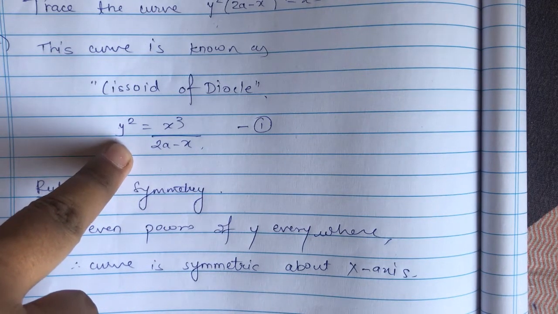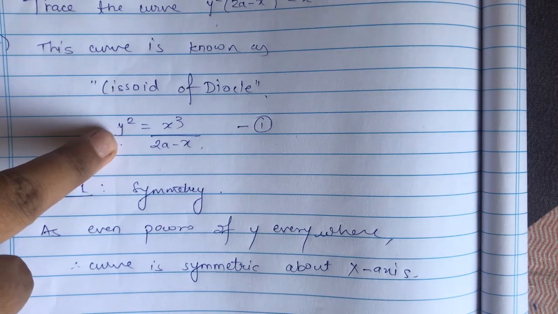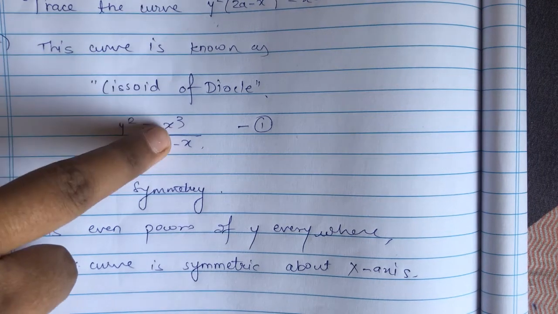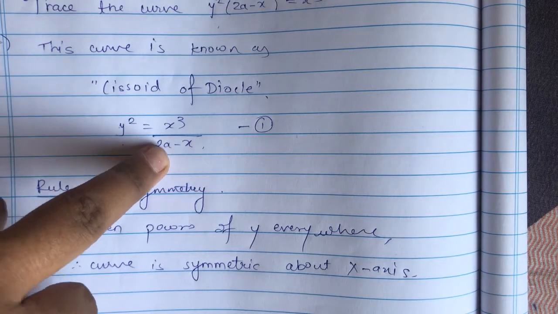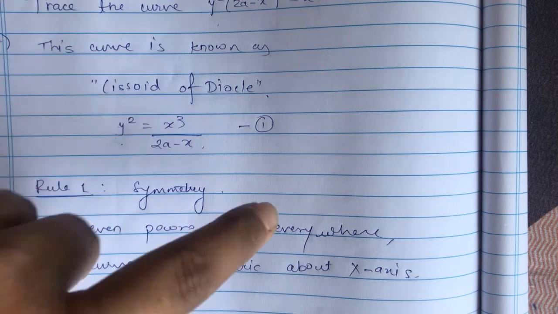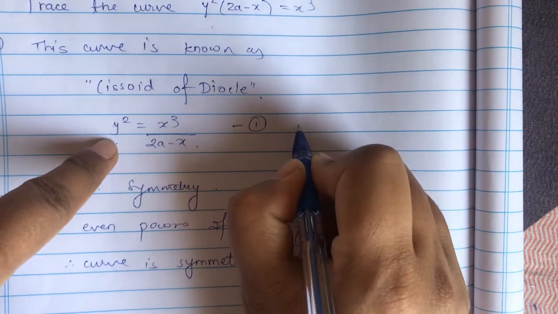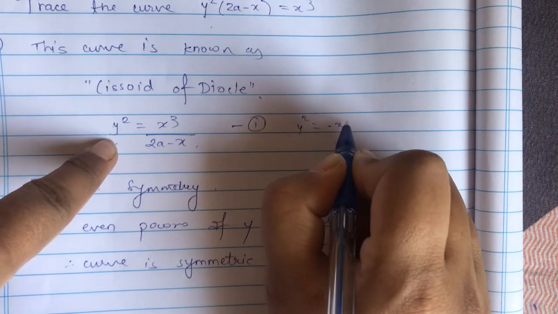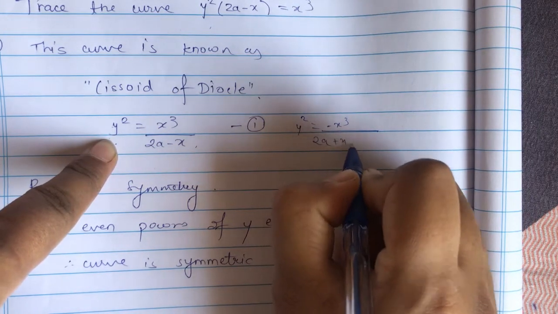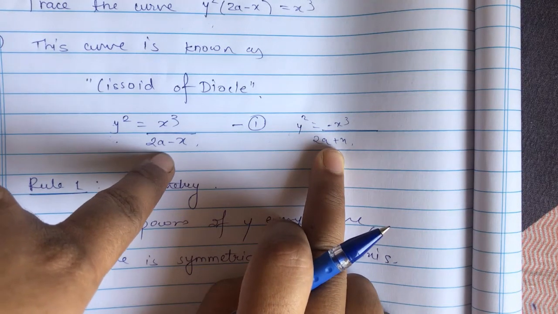So the next point of symmetry is symmetry in opposite quadrant. Is it possible? If you replace y by minus y and x by minus x, do you get the same equation? No, because if you replace x by minus x, this becomes 2a plus x. So this is not the same equation, so that symmetry will not occur. If you replace x by minus x, it becomes minus x cube upon 2a plus x, so this is not the same equation anymore. So this is not symmetric in opposite quadrant.